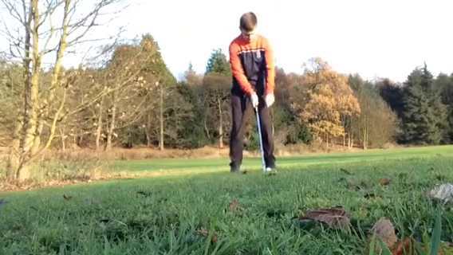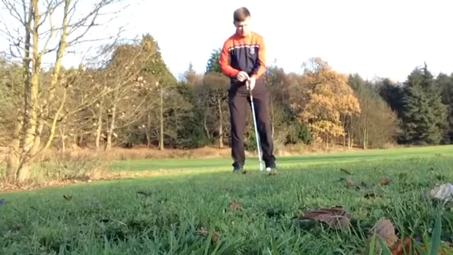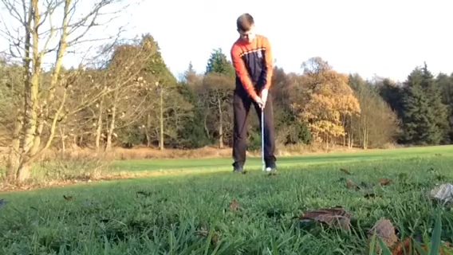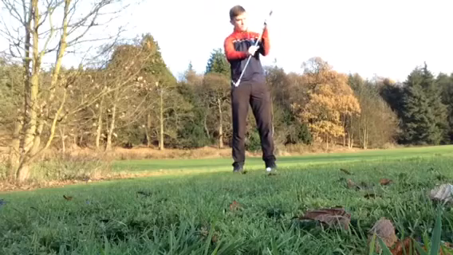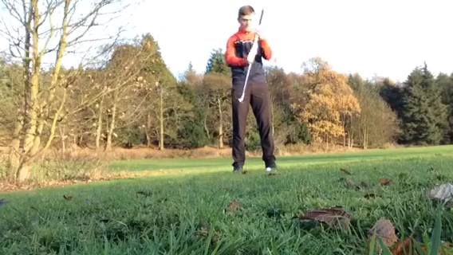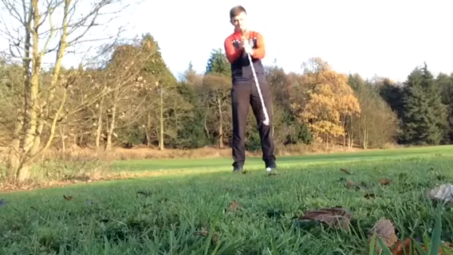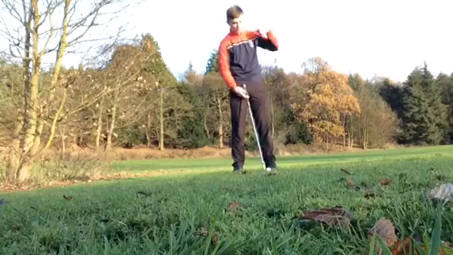We're going to have the ball in the middle of our stance, but we're not going to have as much shaft lean on the way forward. So we're going to move our hands from our left leg just to the inside of our left leg. The more shaft lean, the less dynamic loft. The more shaft lean behind the golf ball, the more loft you're going to create.